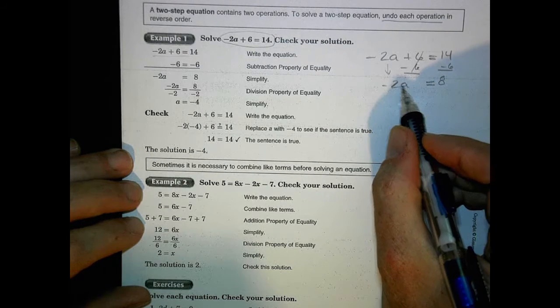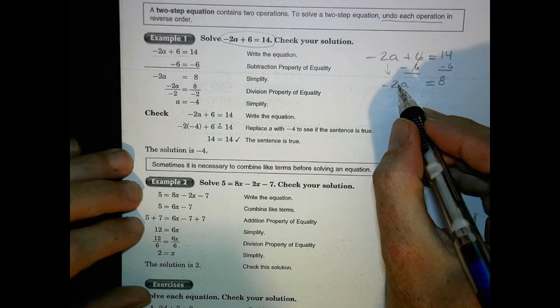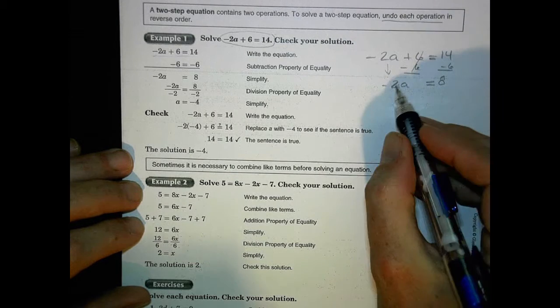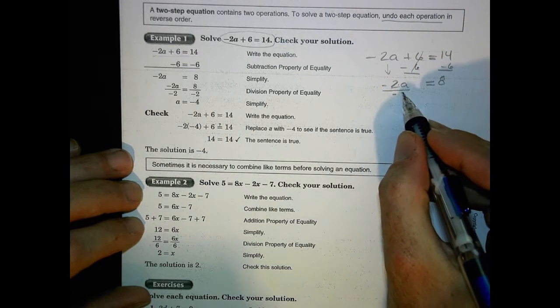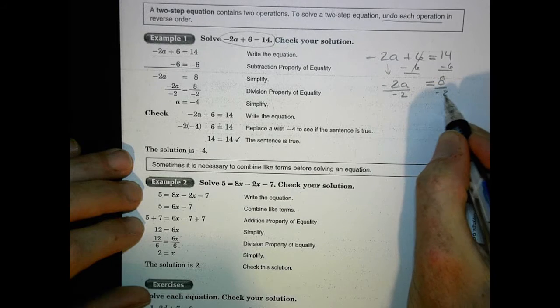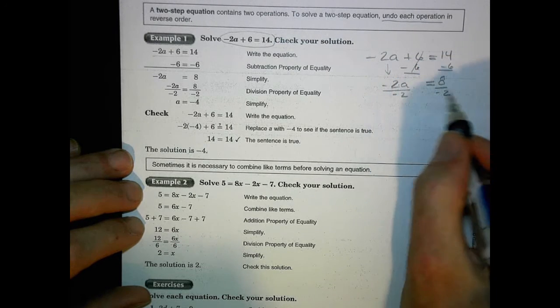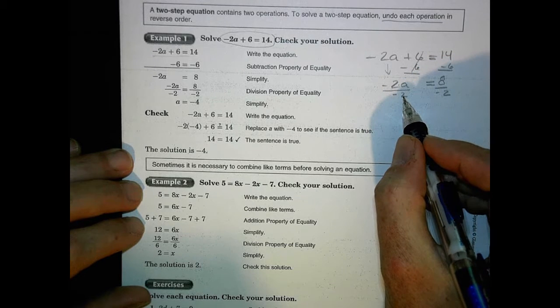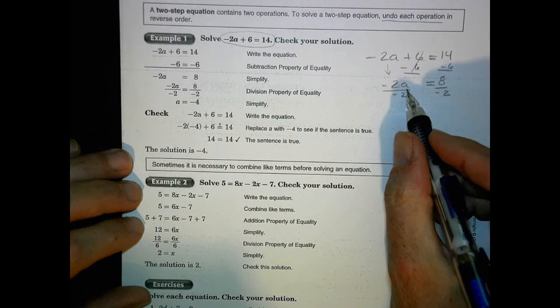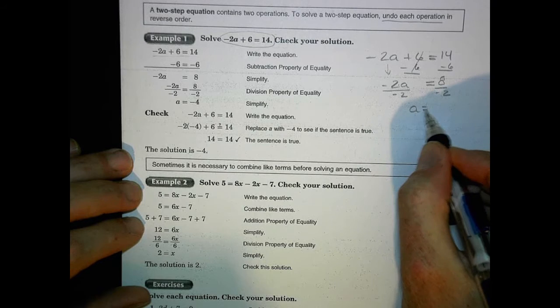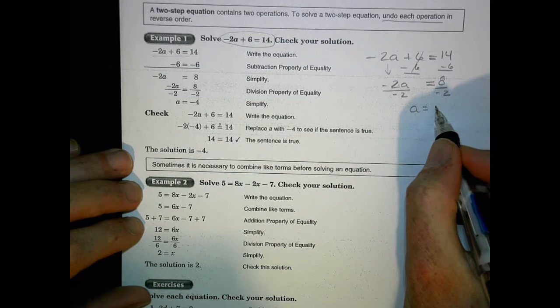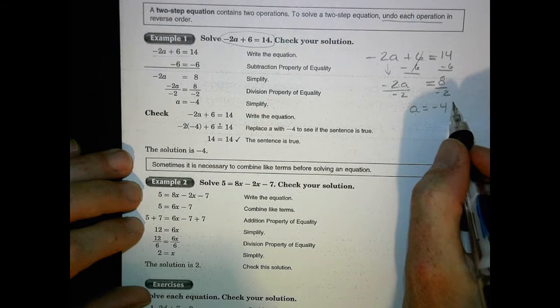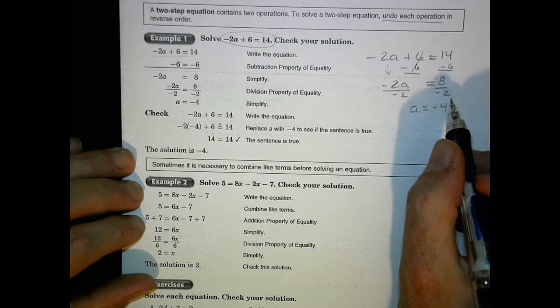Now in order to separate the a from the 2, we remember they're joined together by multiplication, so I'll do the inverse of that, which is division. I'm going to divide both sides by negative 2. And as long as I do the same thing to both sides, I'm going to be okay. So dividing negative 2 by negative 2 leaves me with just a 1, or essentially a 1a on this side. And 8 divided by negative 2 is negative 4. So that becomes my solution for this one.